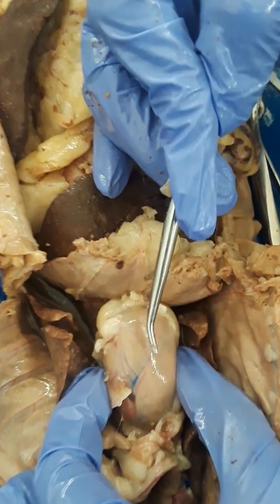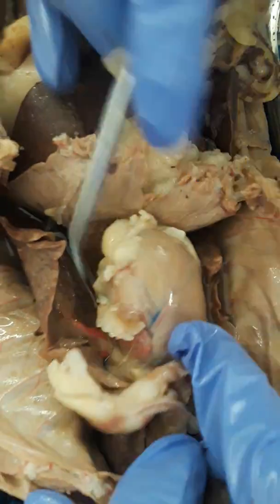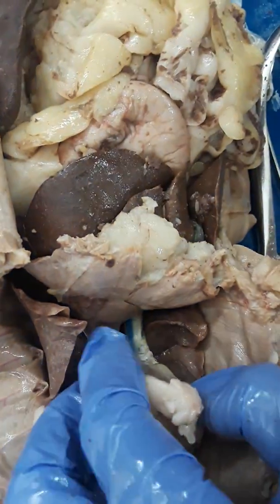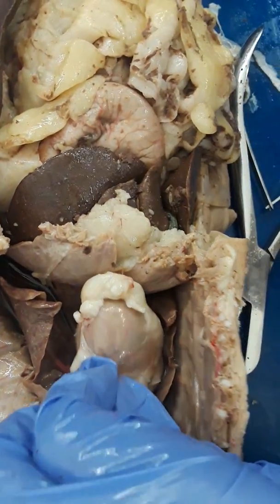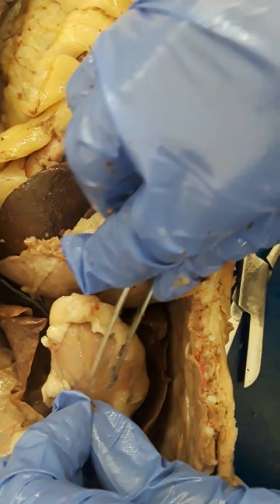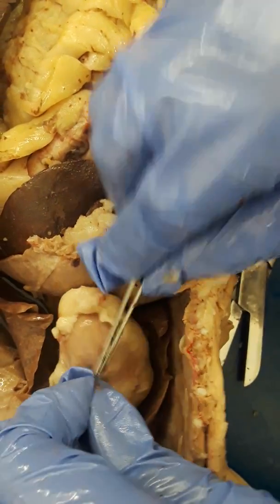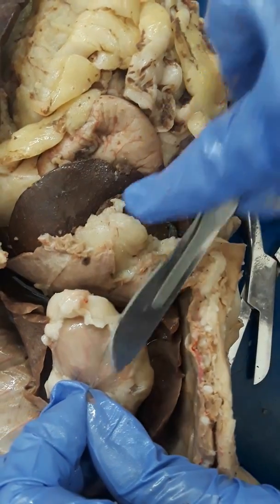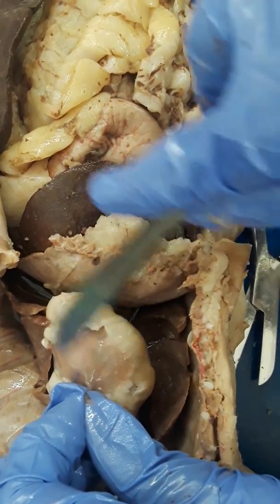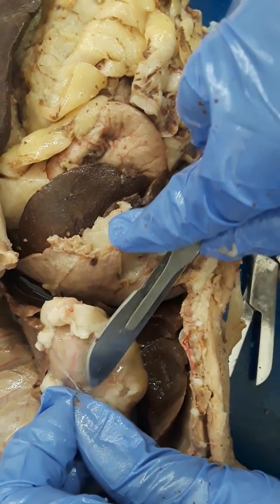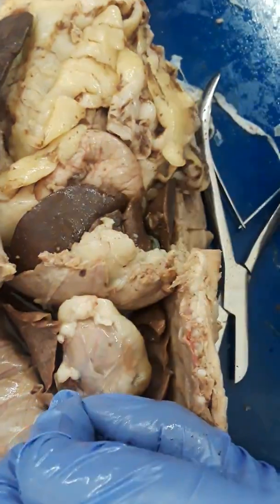Those are going to represent the coronary arteries and the coronary veins. Surrounding the heart is the pericardial sac, which is here. So you can actually remove this. And what's coming out right now is the pericardial fluid, okay?